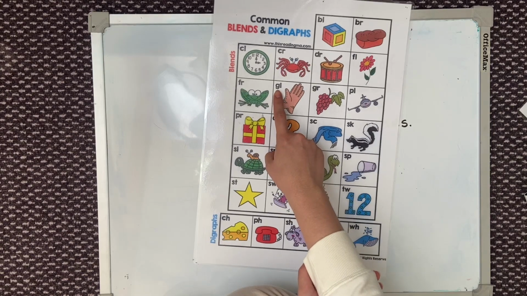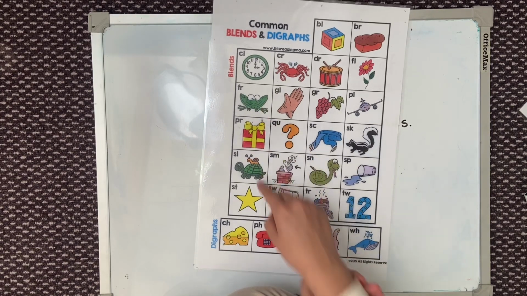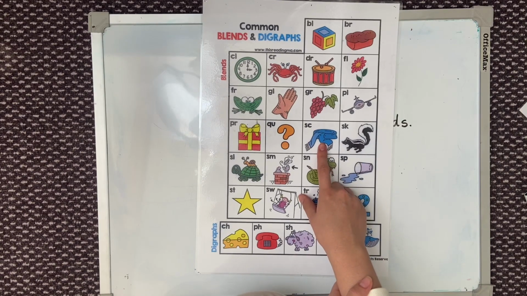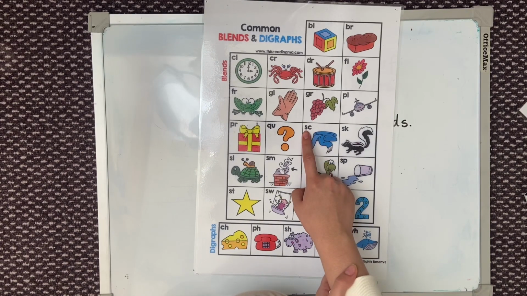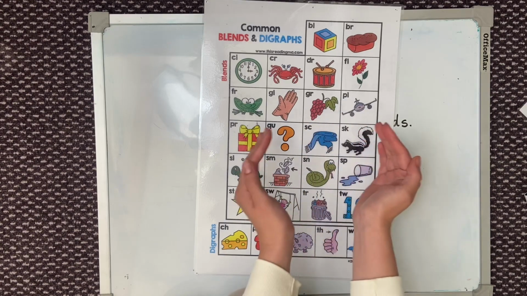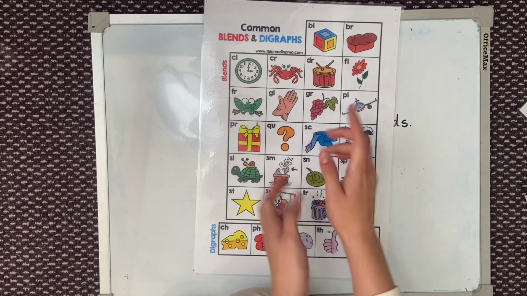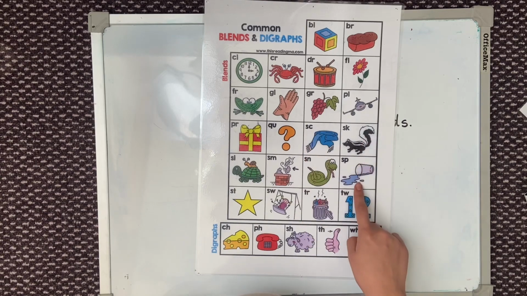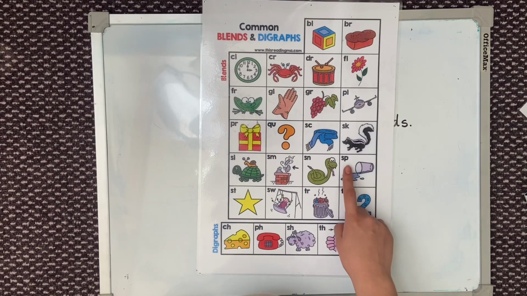In scarf, the blend is sk. You can hear the s and the k. So these two letters are put together into a blend, but you can still hear the s and the k. In spill, the blend is sp. You can hear the s and the p in spill.